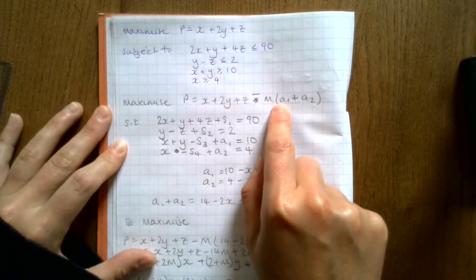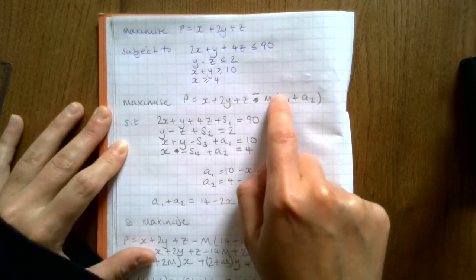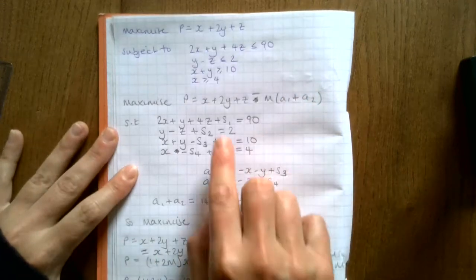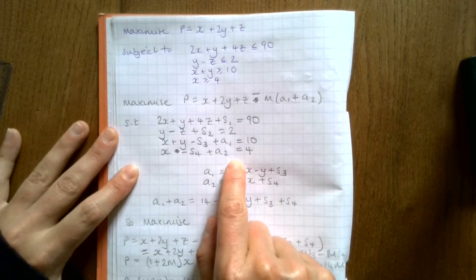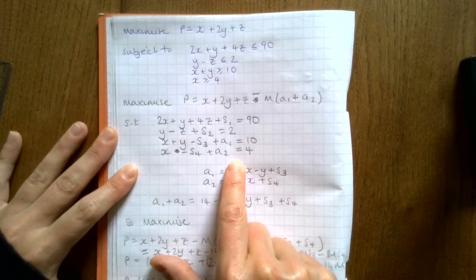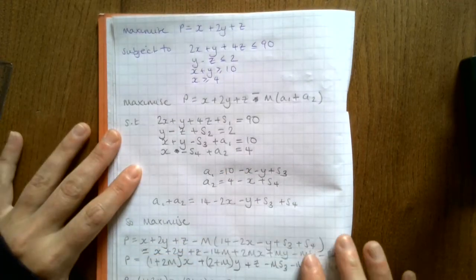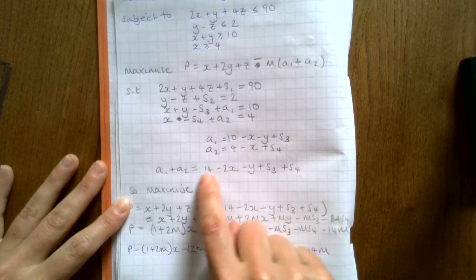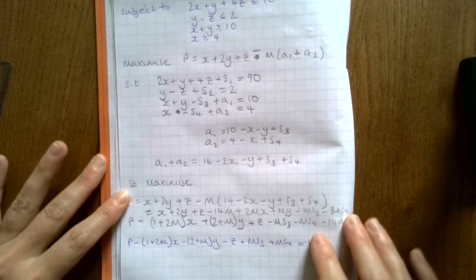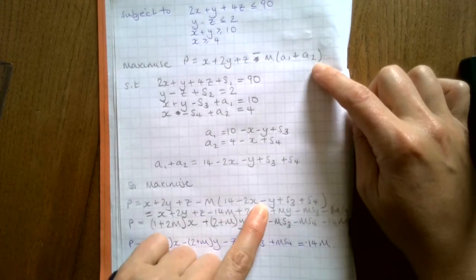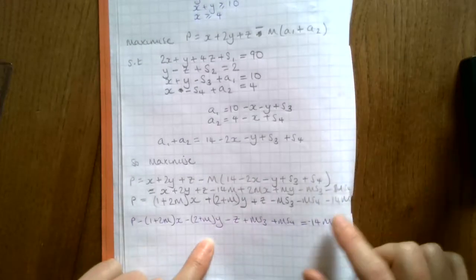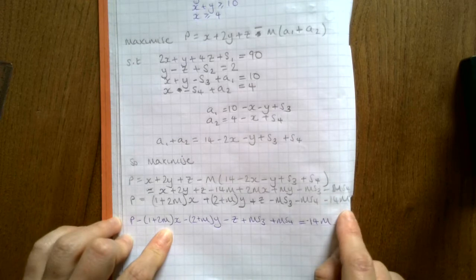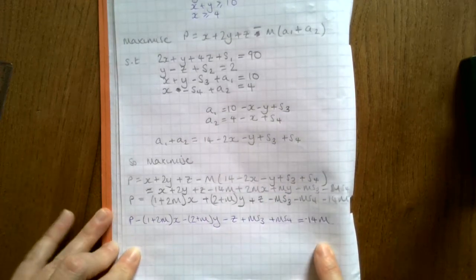I've adapted my objective function, so I've taken away this massive number M, lots of the sum of my artificial variables. I've adapted my constraints, so I've got S1, S2, S3 and S4, A1 and A2, and then rearranged to get A1 and A2 as the subject, found the sum of them, substituted it into this here, and then rearranged, grouped them together, so I've got the coefficients of x, y and so on here, and then taken it all over to the left hand side.